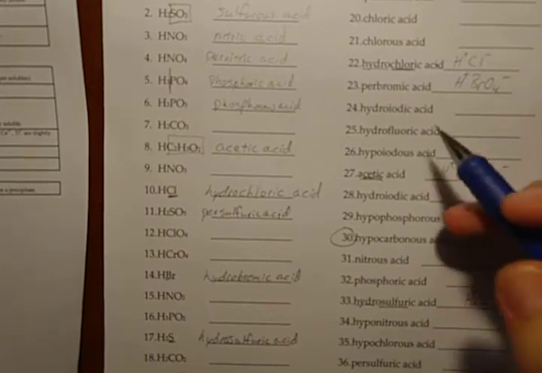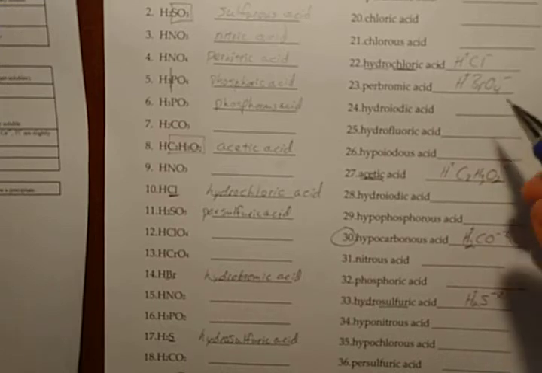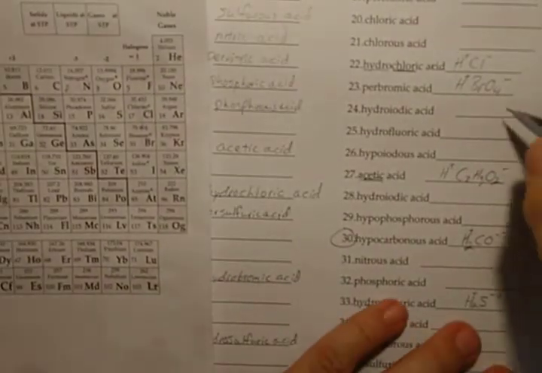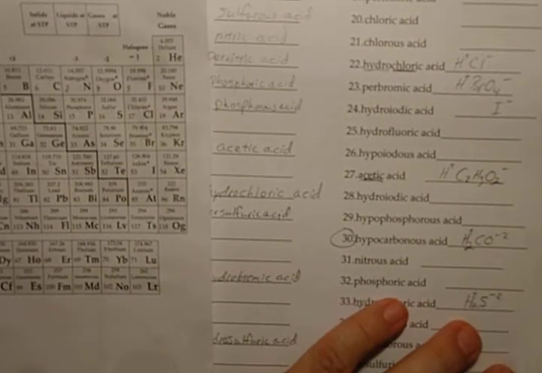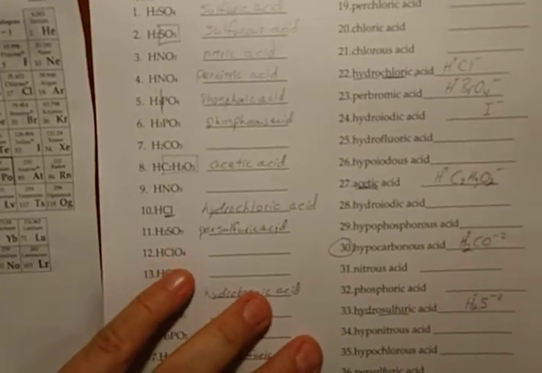Let's try some of these. Hydroiodic. Remember, hydro was a clue for just one element. So iodic means it's iodine, and I don't expect yet that you remember where iodine is on the periodic table, but we'll search for it, and it's over here. And it's important at this point when we're building the formula to make a note of the charge. It's -1. I is -1. And then remember, H's give off H+. So they have H+, and the charges must add to 0 because that's what nature does.